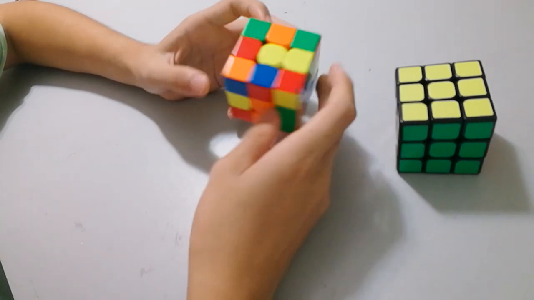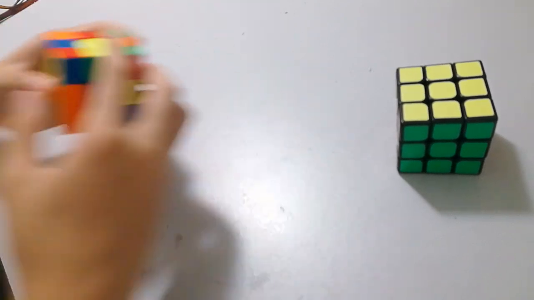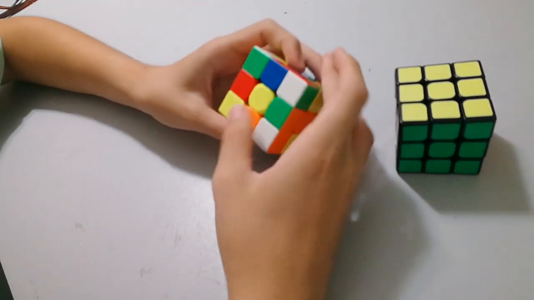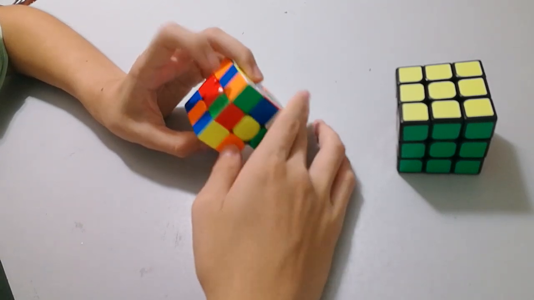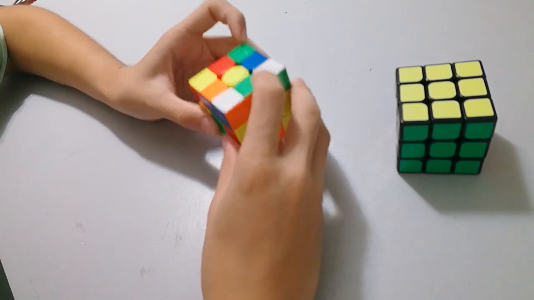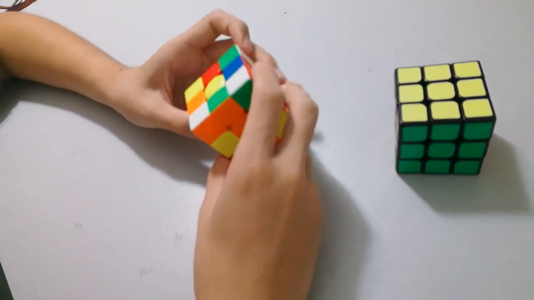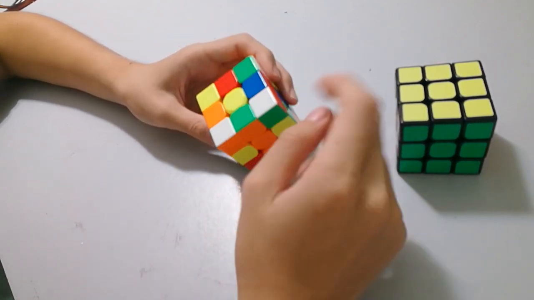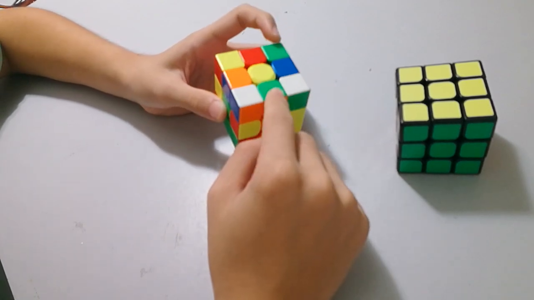Let me show the second case. Okay, for the second case I am still using the white, orange, green corner and this orange, green edge. The second case is when the colors on top of these two pieces are the same.